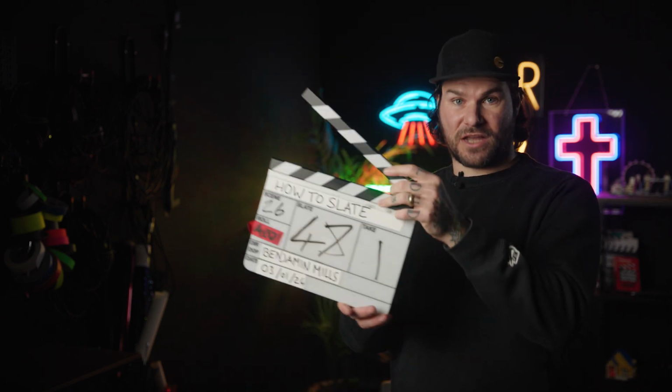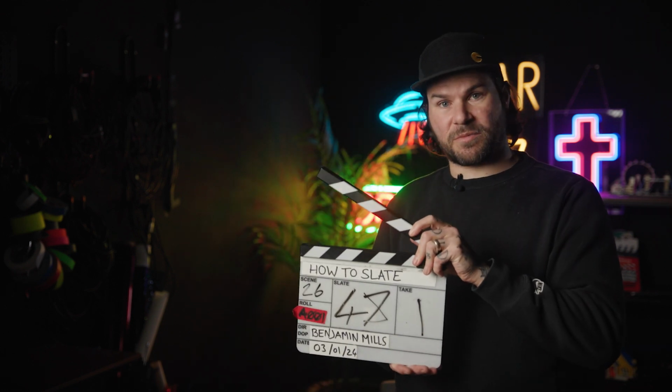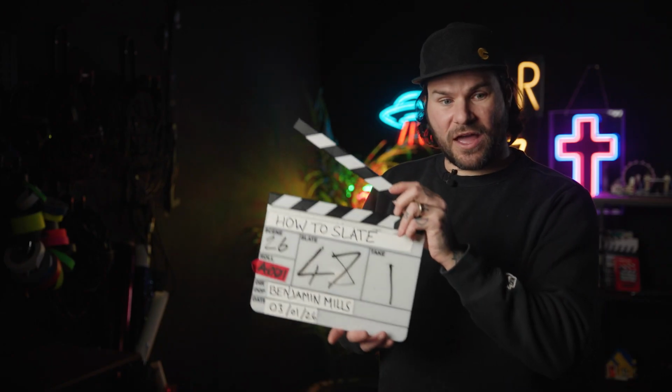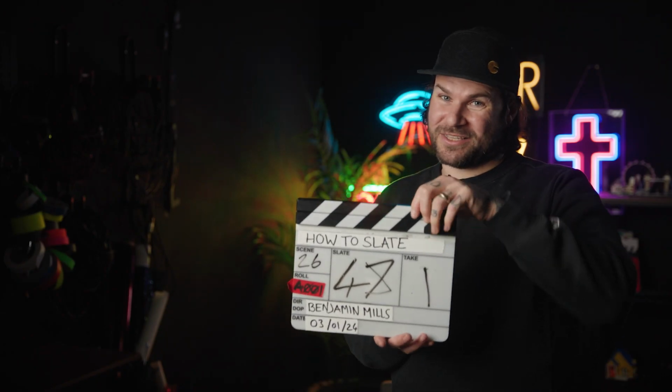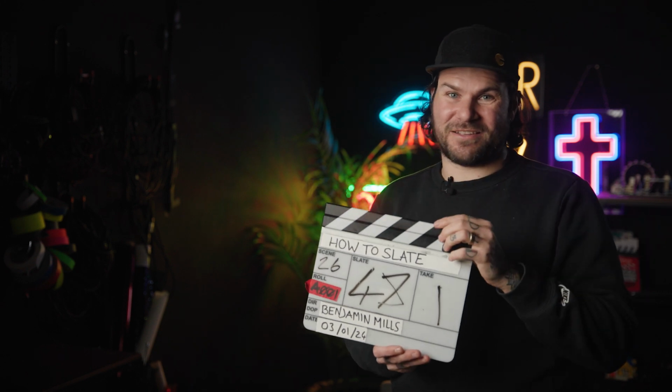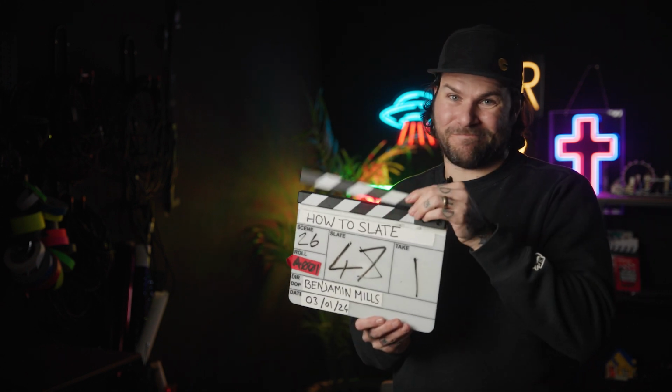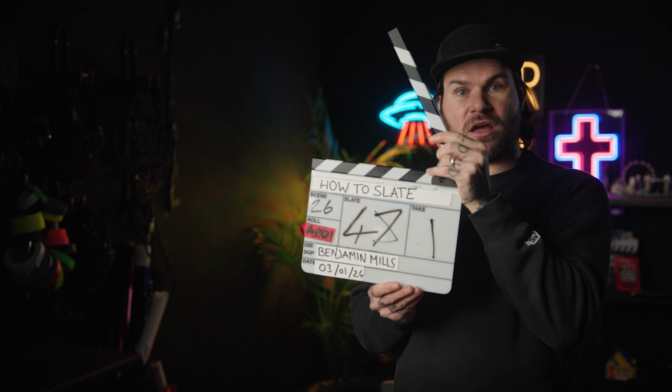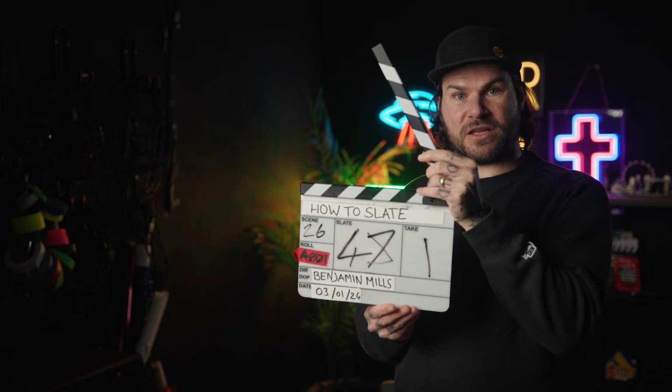When it's time for the AC to come in and slate, they will stand in the correct position: on a 100mm lens, 10 feet; 50mm lens, 5 feet. If it's an anamorphic or more of a specialized lens, then I'd eyeball it. Stand here like that, open. Don't do this, don't go like that. That's bad, don't do that. Come in with it open, hold it in front where it needs to be.